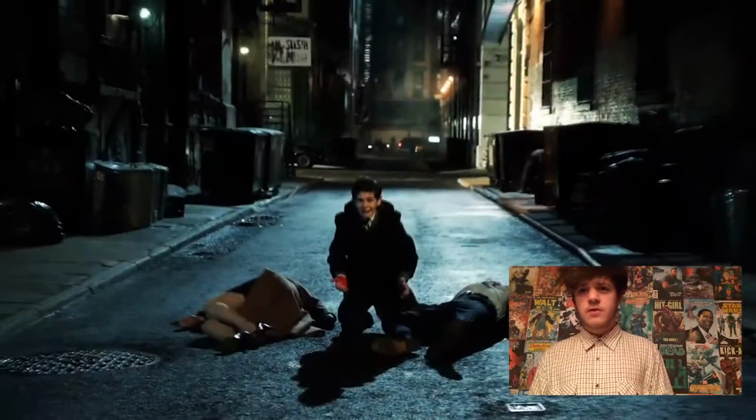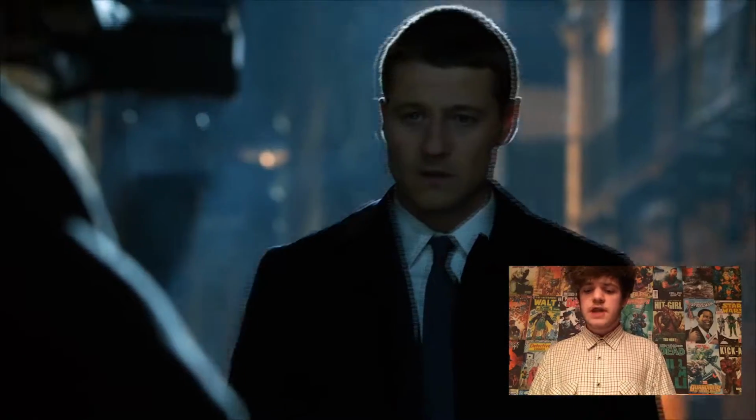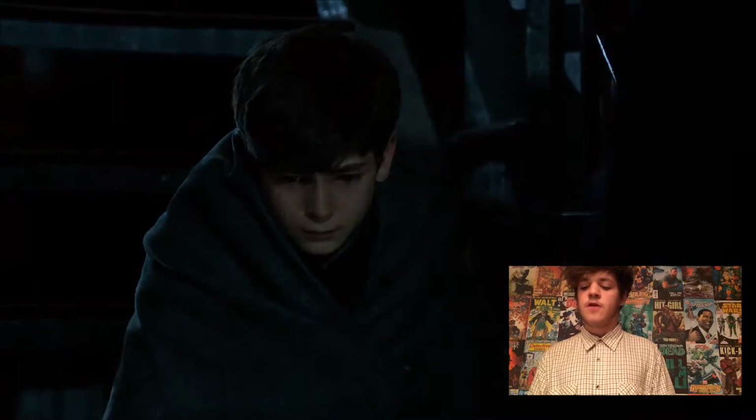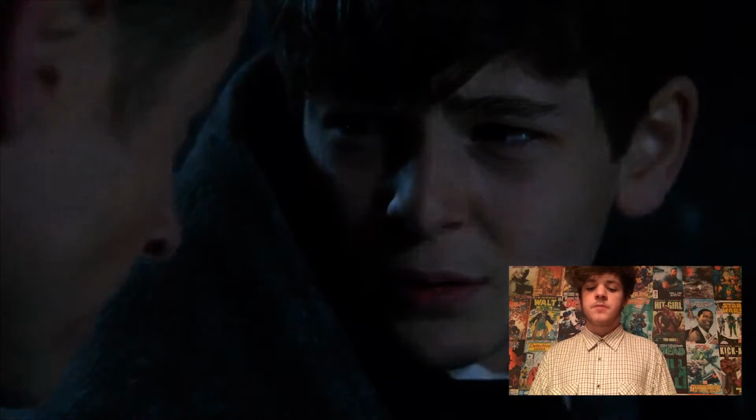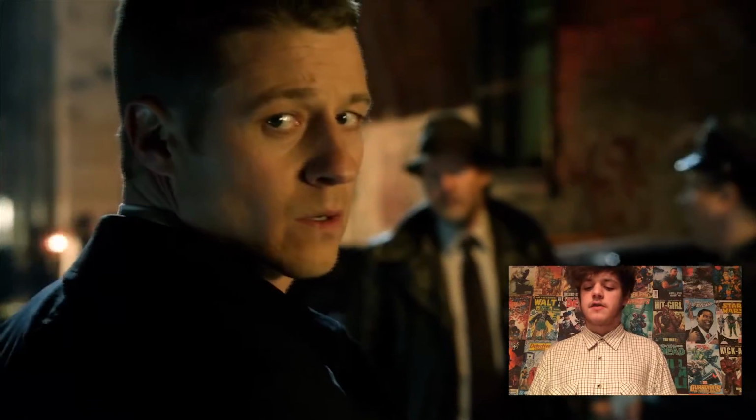The first one is James Gordon from Gotham. Detective James Gordon is a police homicide detective with the Gotham City Police Department. He was assigned to investigate the deaths of Thomas and Martha Wayne. He is the main protagonist of Gotham and is portrayed by Ben McKenzie.